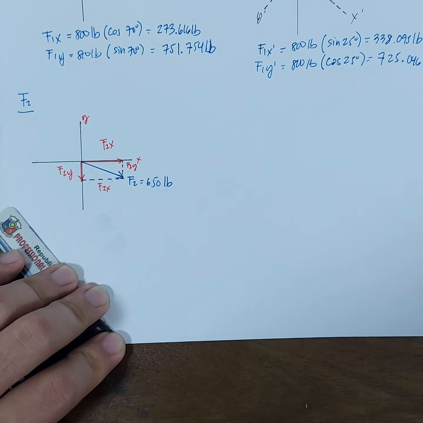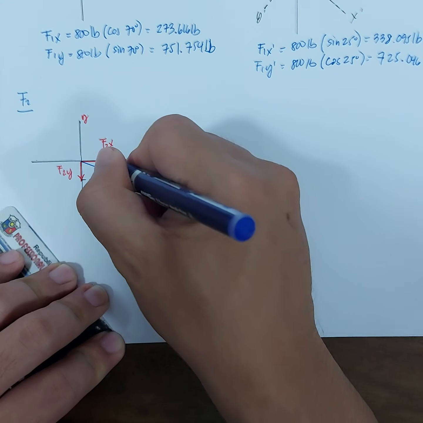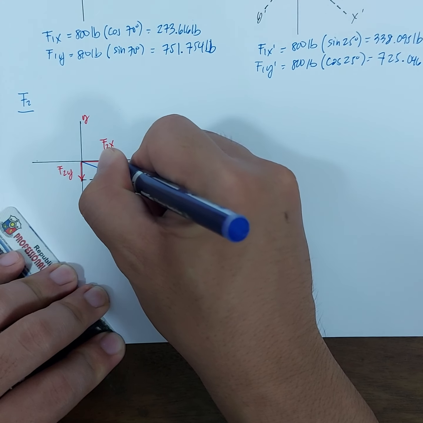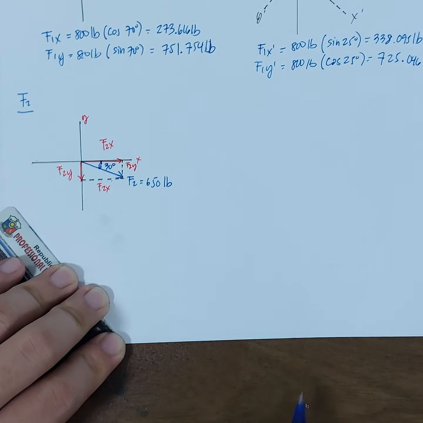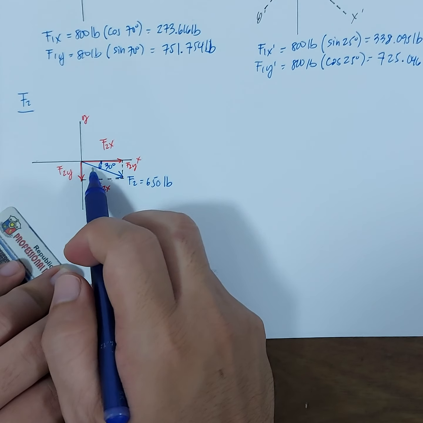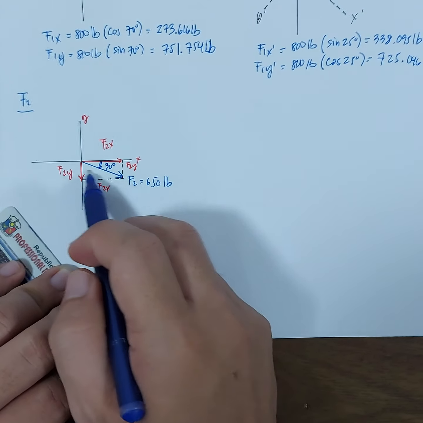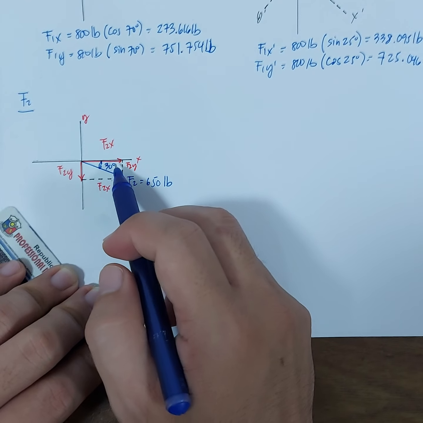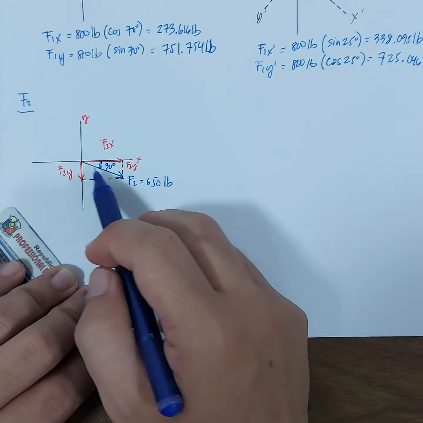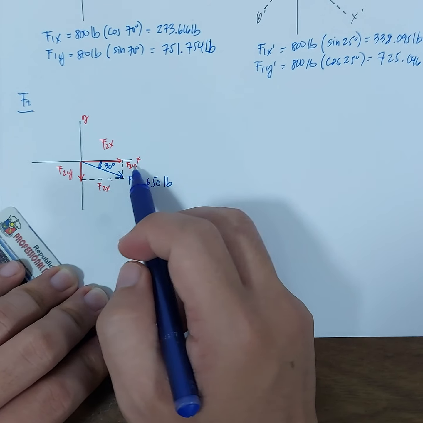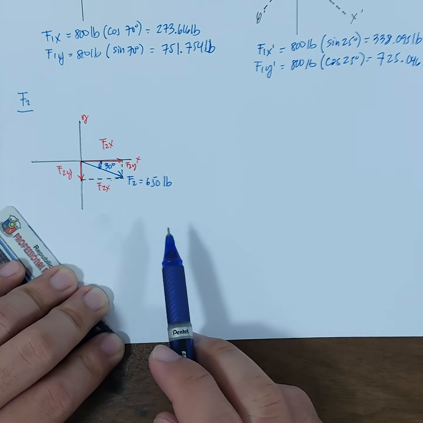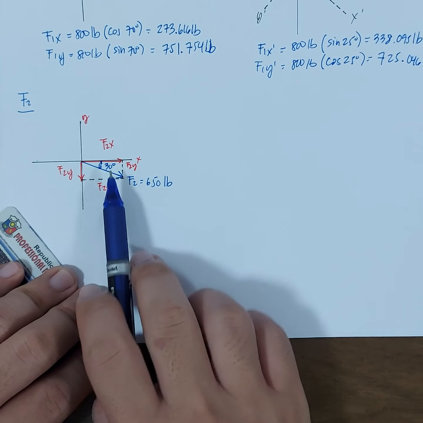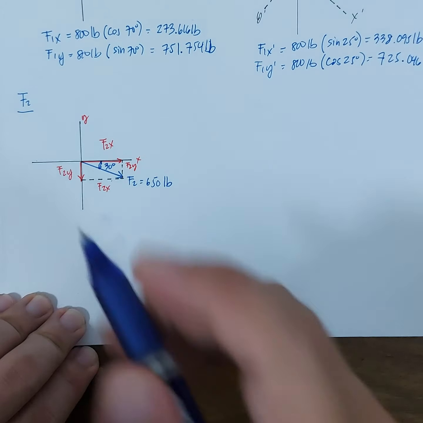I forgot to include the angle. So this is 30 degrees, which means that this is 60 degrees. So if you're going to consider this triangle, use this angle. Or you may use this angle or triangle also. That is 30 degrees yung angle natin. Okay? So let's solve for F2x.